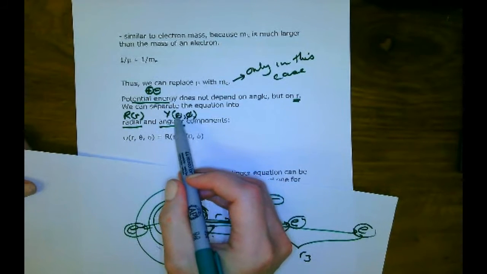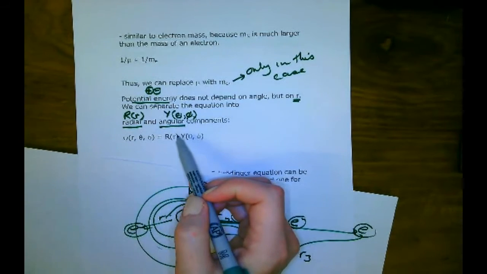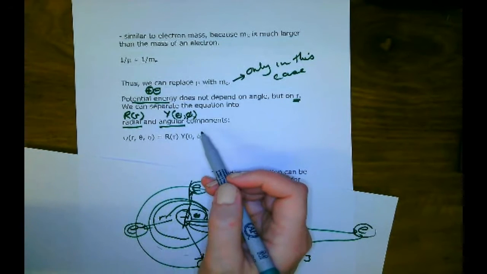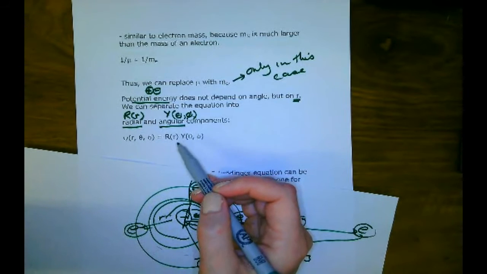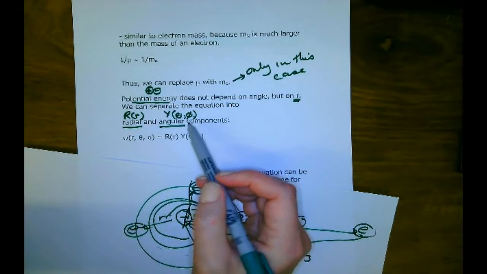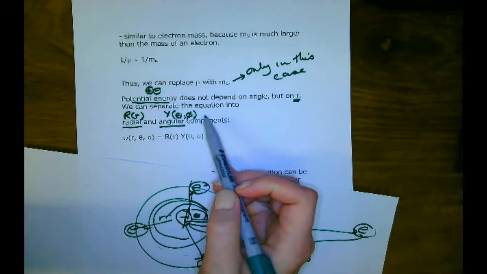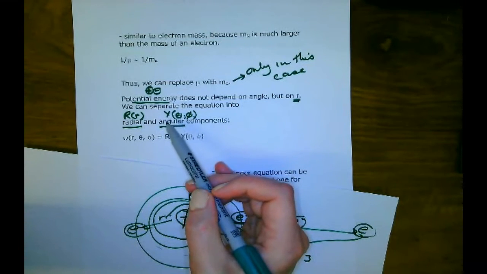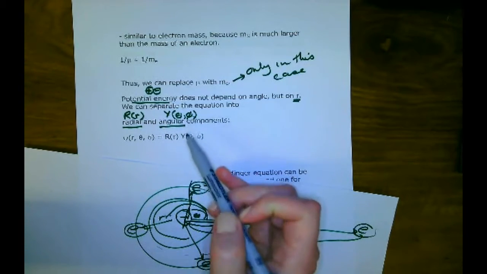Why do we have two angles? Remember, we're working in a three-dimensional system. An atom is three-dimensional. And we saw for three-dimensional rotation, in order to define the angles, you need a theta and a phi angle. And this symbol should look familiar. What did we use Y for? We used Y for the spherical harmonics for three-dimensional rotation. And this is exactly what we have here.